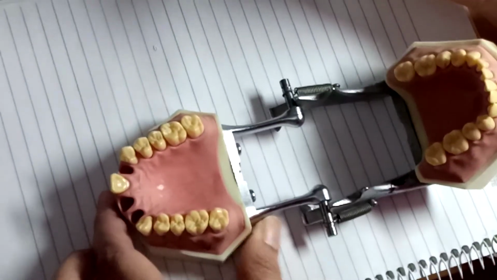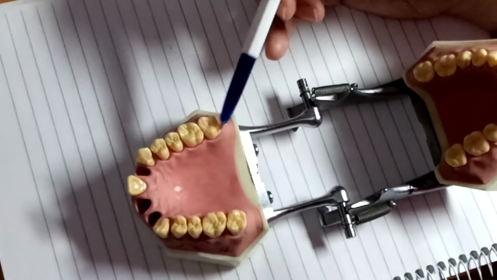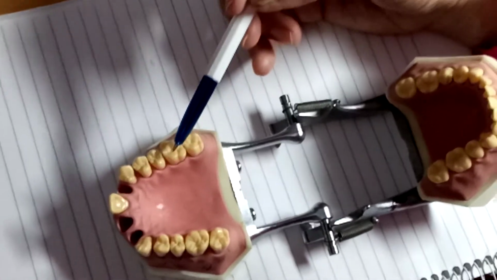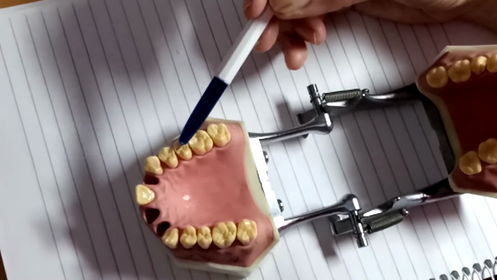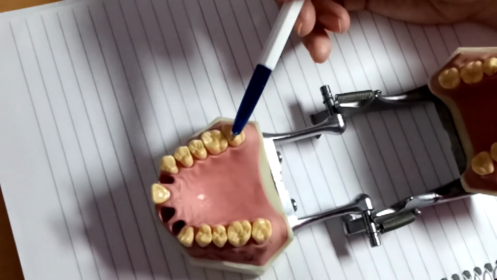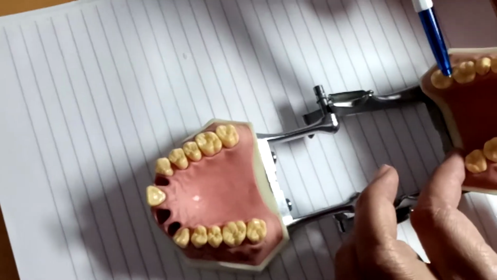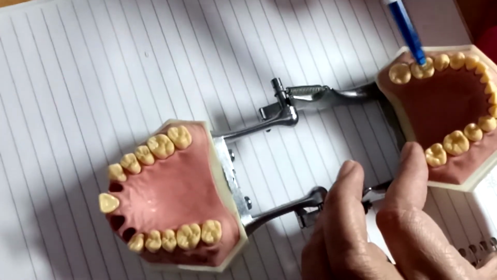Here it's also very important to know the surfaces. We have biting surfaces here. This we call the occlusal surface for molars. For posterior teeth, we call it the biting surface or the occlusal surface.